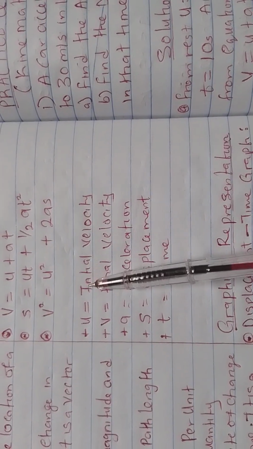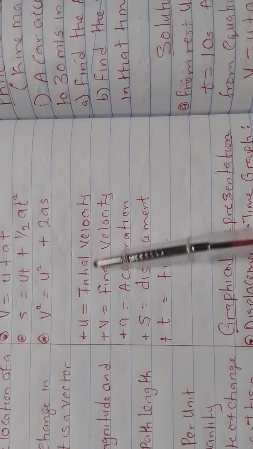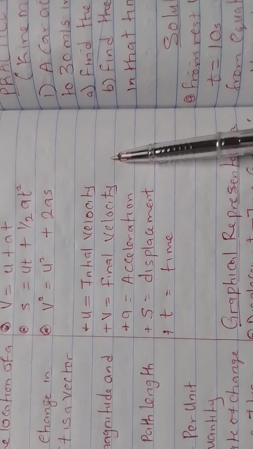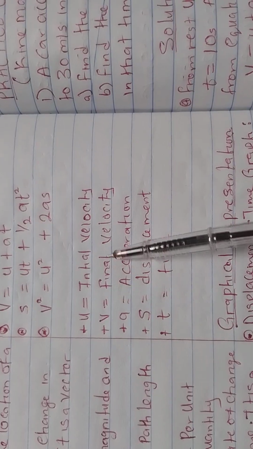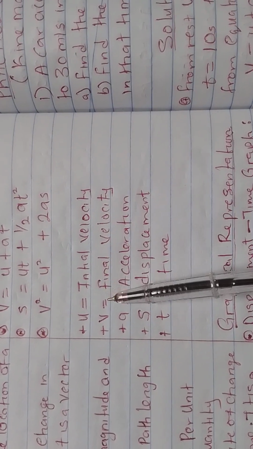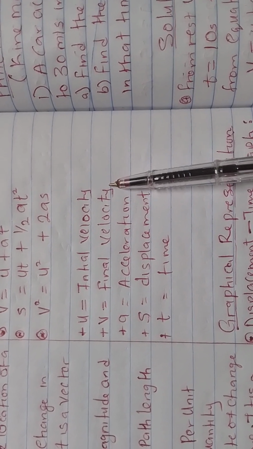But if it's already moving, it will have an initial velocity. Next, we have v, the final velocity, the last velocity we could record on that particular object. Maybe it moved from rest and reached a particular speed, so that's the final velocity of that object.